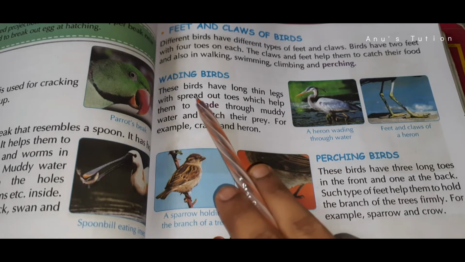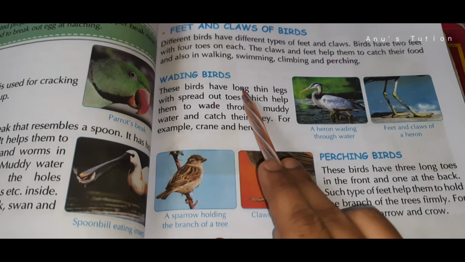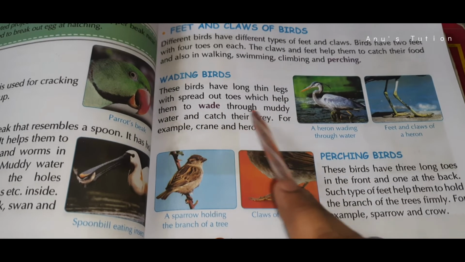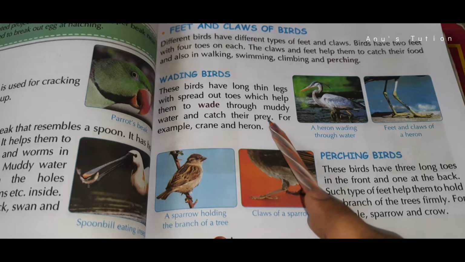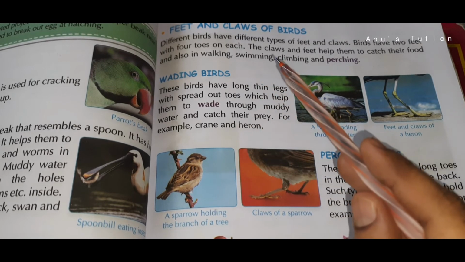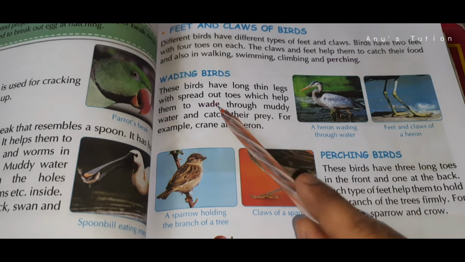Wading birds. See here, there is another type of bird. These are wading birds. These birds have long, thin legs with spread out toes which help them to wade through muddy water and catch their prey. For example, crane and heron. Wade is nothing but to walk in water.